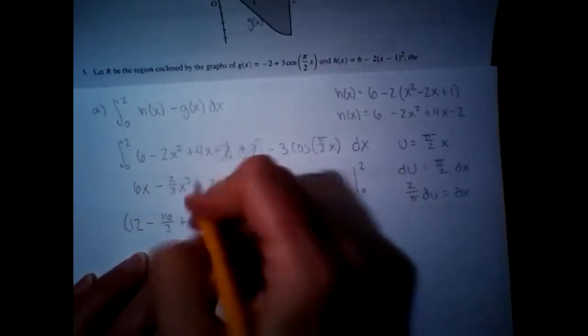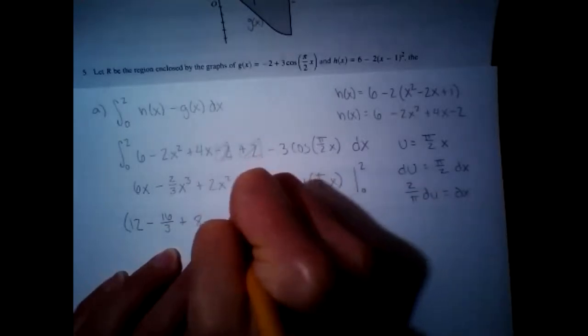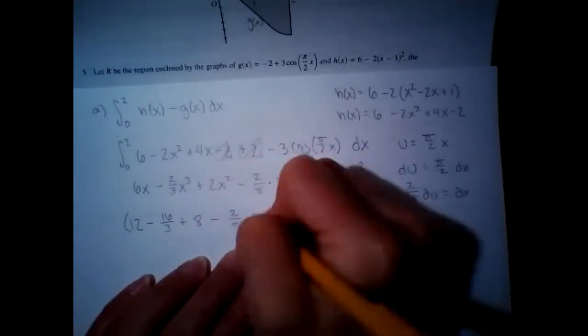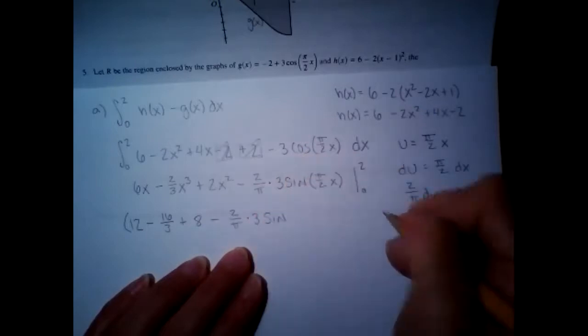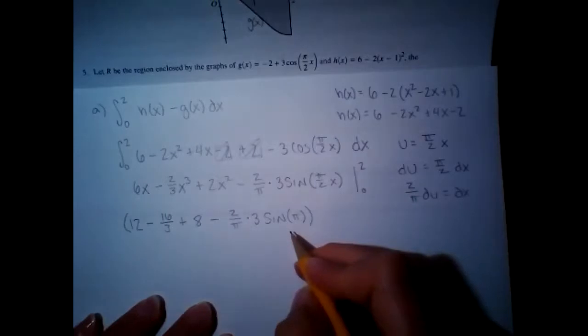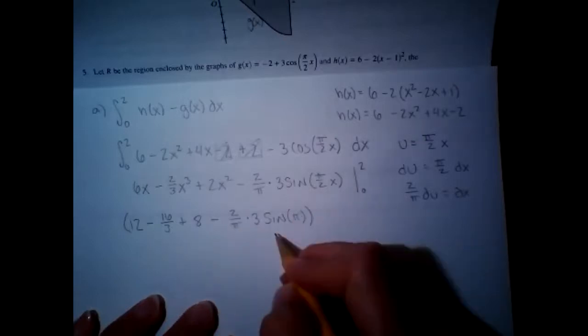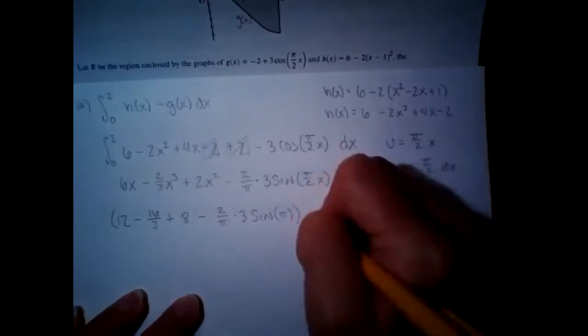All right, 2 squared is 4, double that is 8, minus 2 over pi times 3 sine of, now if you plug in 2, the 2's are going to cancel, so sine of pi. You don't need to evaluate sine of pi. You can just leave it like that. Now sine of pi is 0, so technically you didn't even need to write this whole thing at all, but you can just leave it because it's free response.